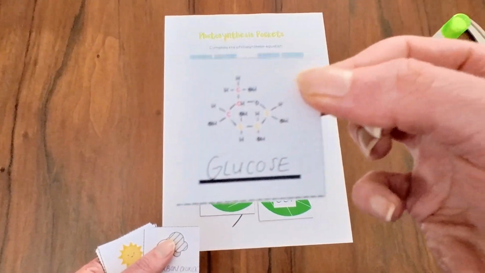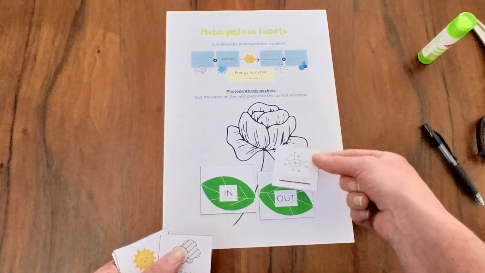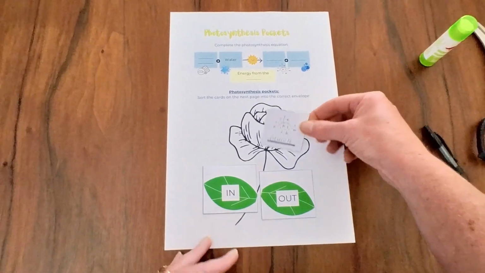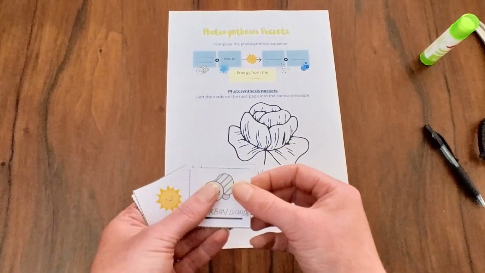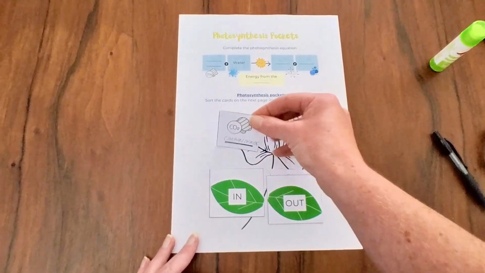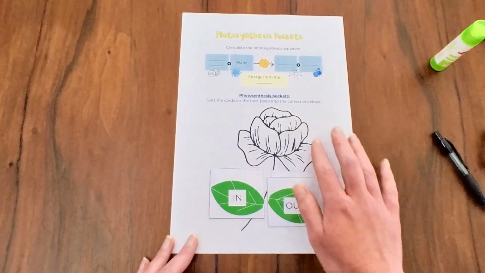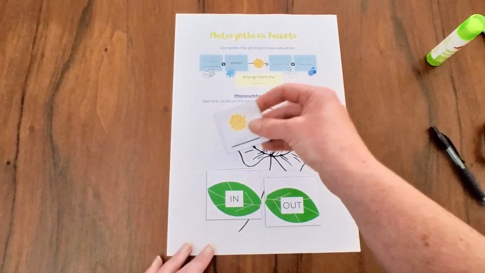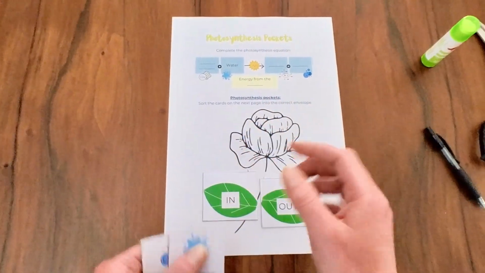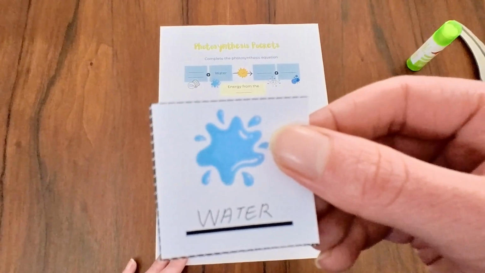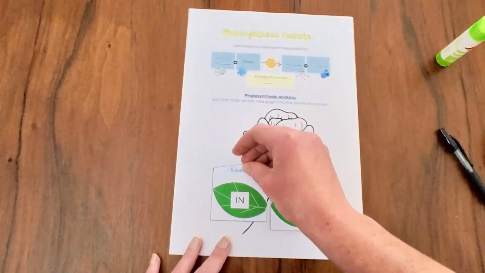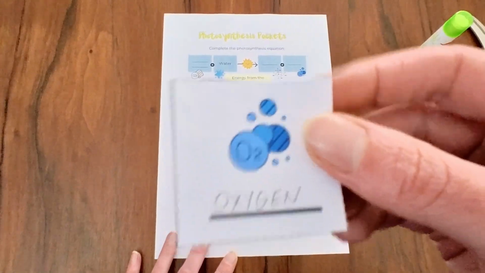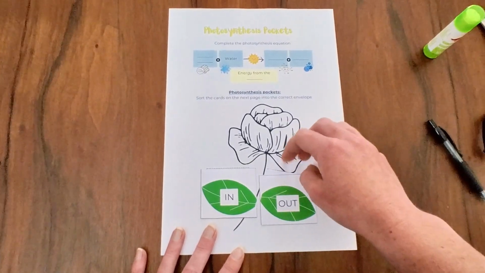First, we have glucose. Does that go in or out of the equation? It goes out. Carbon dioxide goes in. Energy from the sun is used to convert carbon dioxide and water into glucose and oxygen. So there you have it.